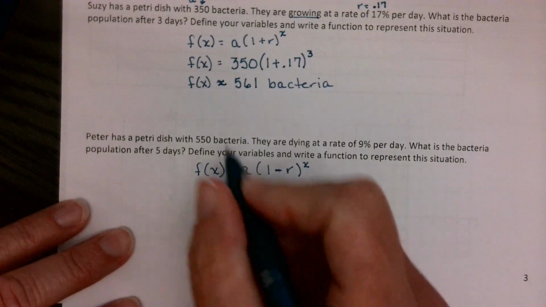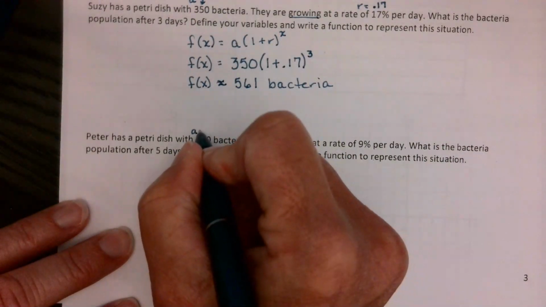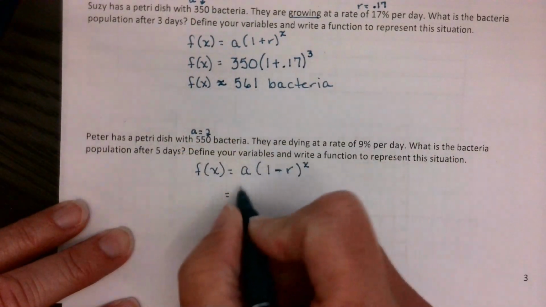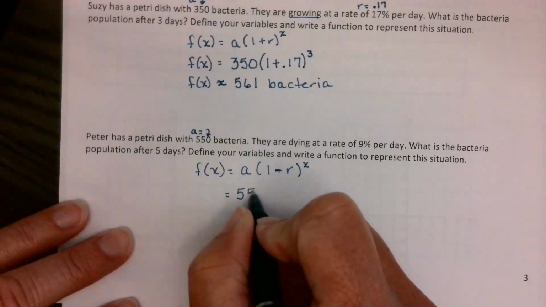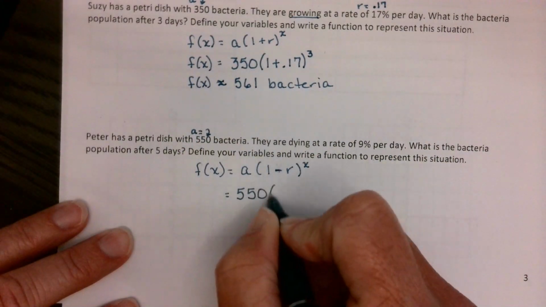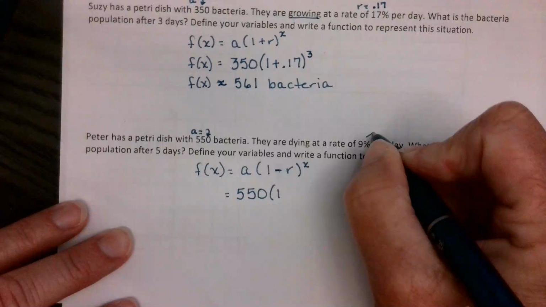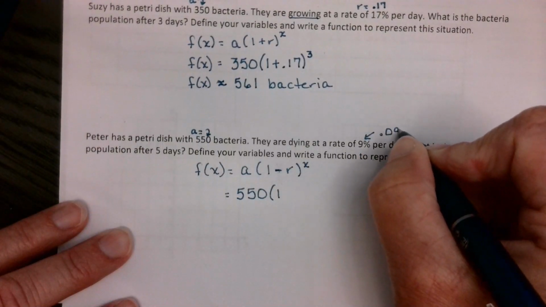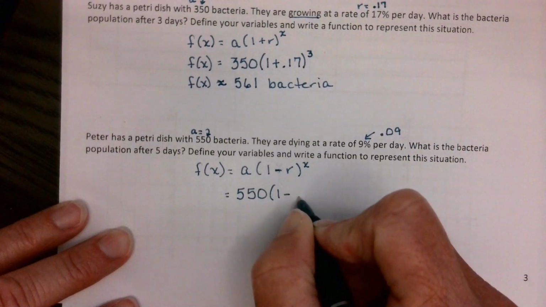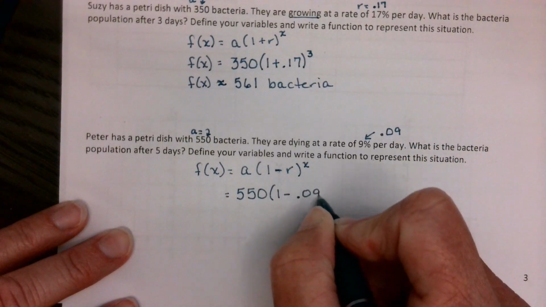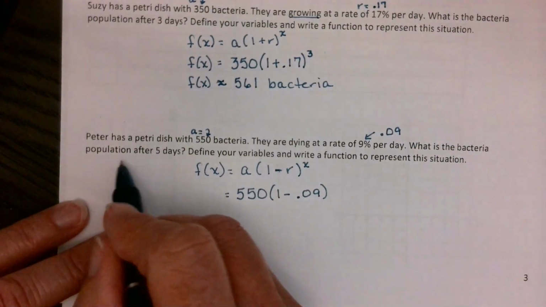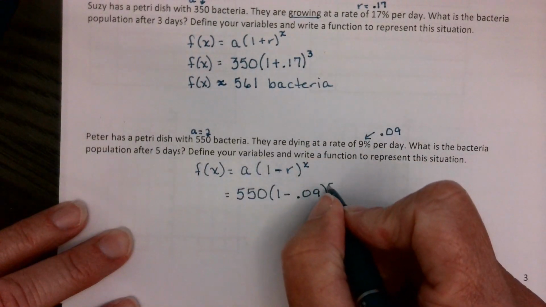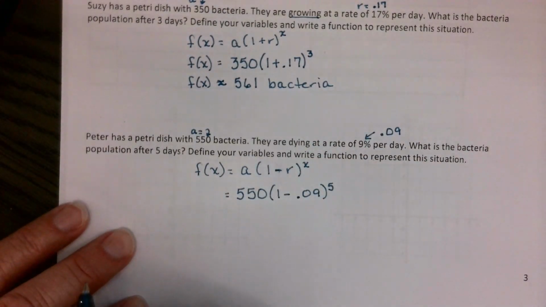Again, A is our initial amount, so it's 550. That's what we start with. Our rate is our percent as a decimal. You move it left 2 places, so we're going to use 0.09 for R. And what's the bacteria after 5 days? So our 5 is going to be in our exponent.